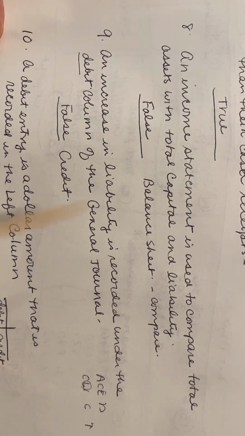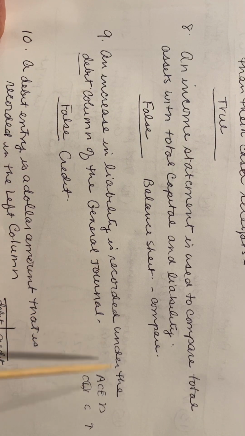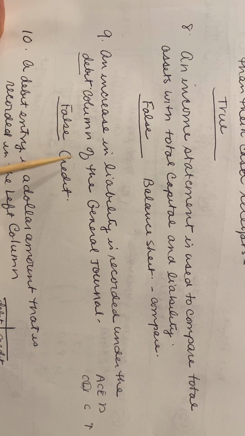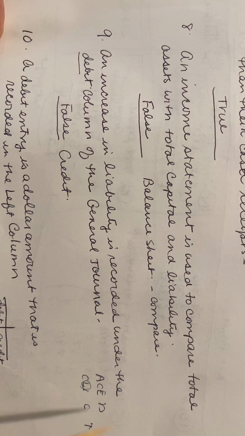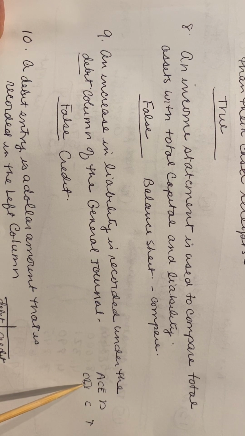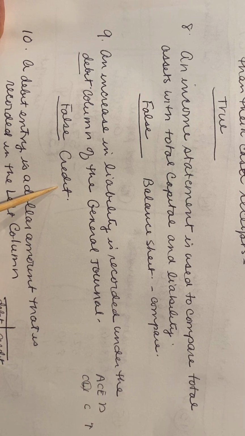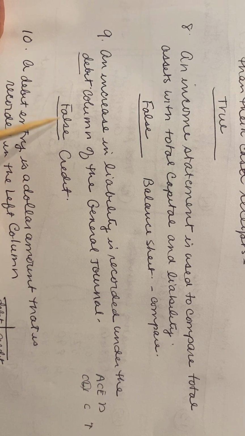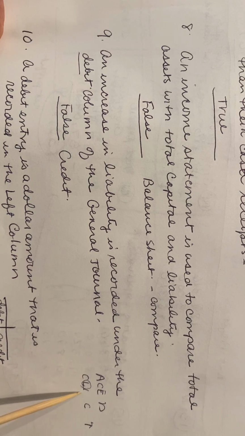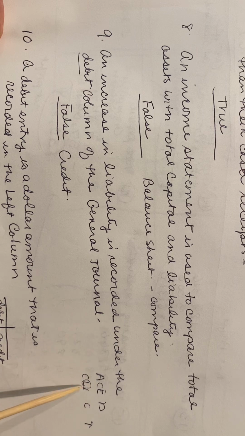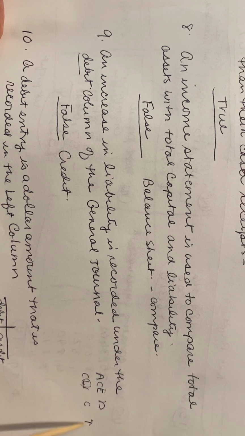Number 9, an increase in liability is recorded under the debit column of the general journal. So, okay, an increase in liability, let's do that. Liability increases, so it's going to be a credit. So it's in the credit column. So it says debit, so this is false. The liability is going to go up, which means it's going to be a credit.